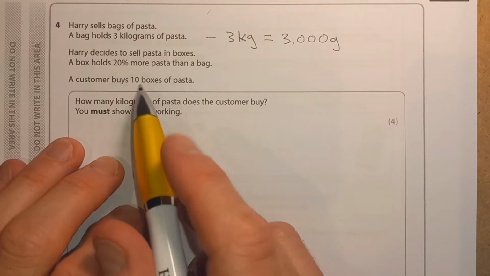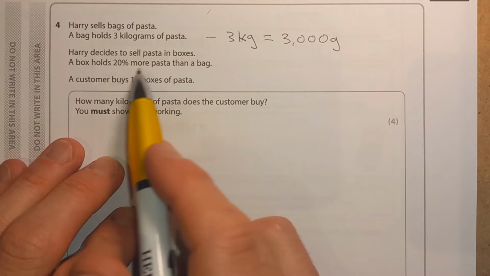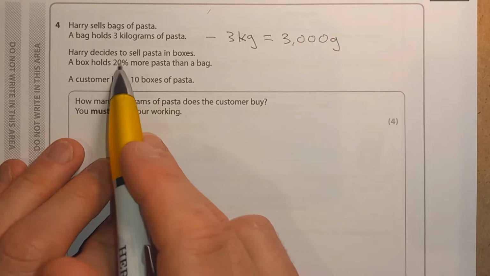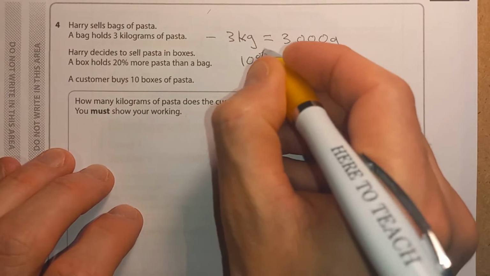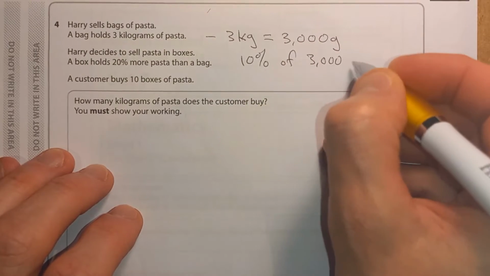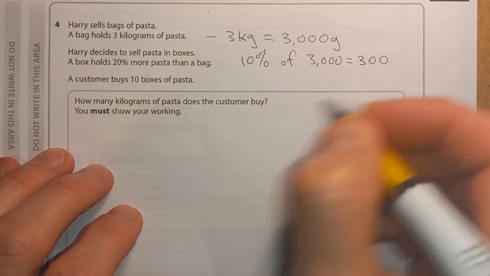Keep it simple. So we want to work out what 20% is so that we can increase this number by 20%, because a box holds 20% more than a bag. Well, 10% of 3,000, this is similar to something we did before. We just take a 0 off. It's going to be 300.